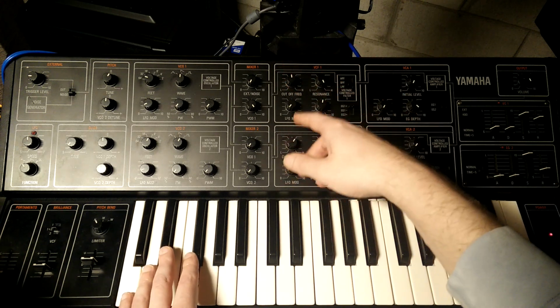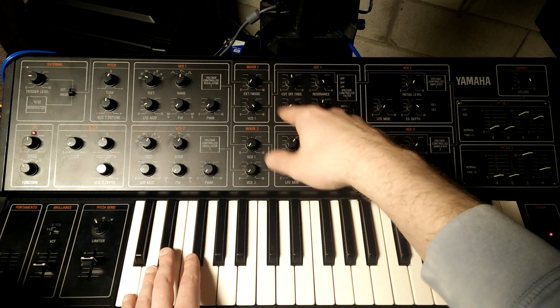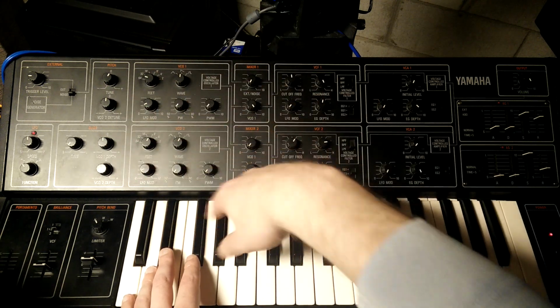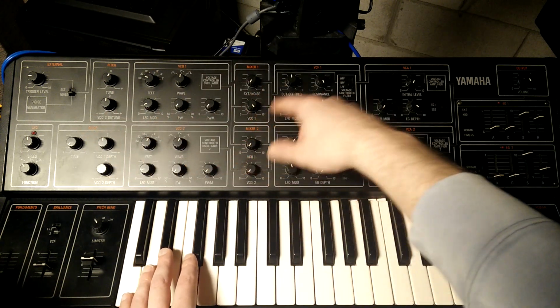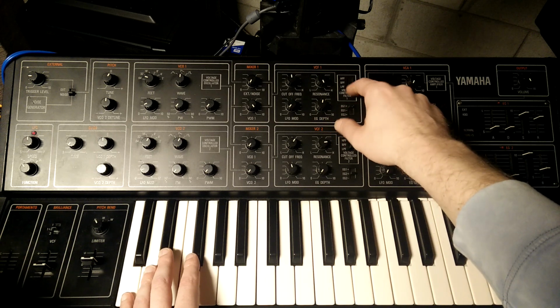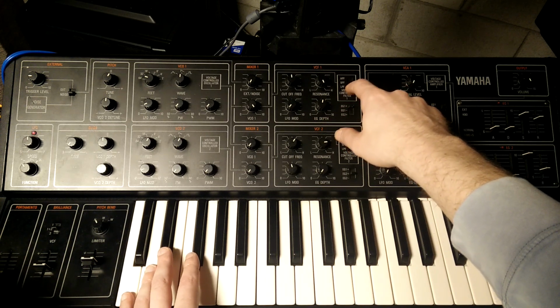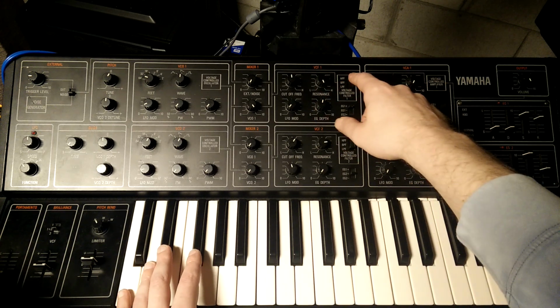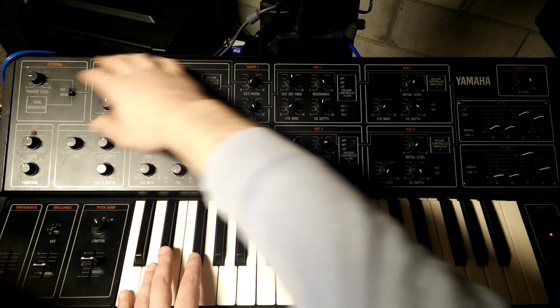But if you take one of the outputs of your synth and feed it back in to an external input, if it has it, you can do some feedback things that can give you resonance with a non-resonant, or non-self-oscillating, filter. So we'll switch to external.